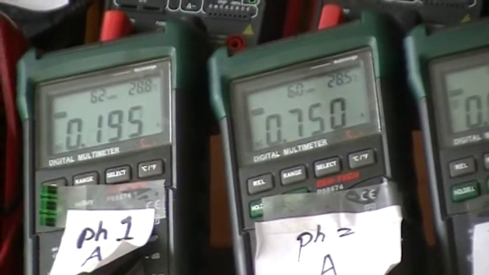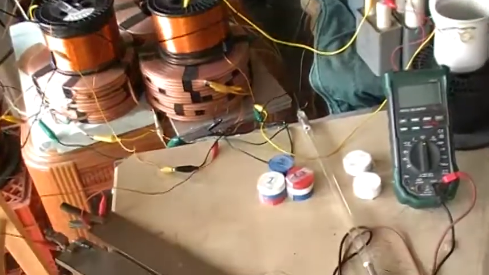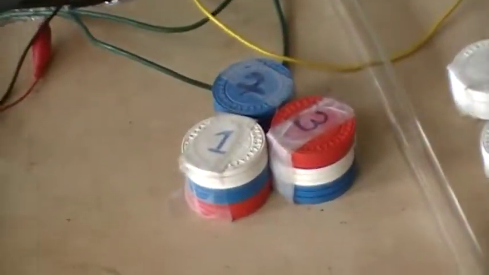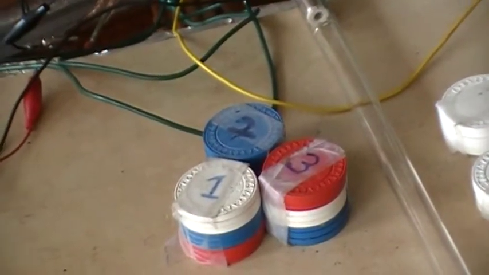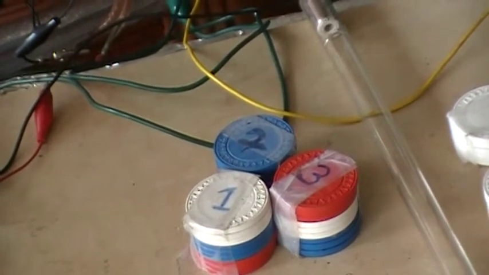Current on phase 2 is 0.7 amps. We have not engaged phase 3. Our phase rotation, from what I've determined, is actually opposite to the numbering order.